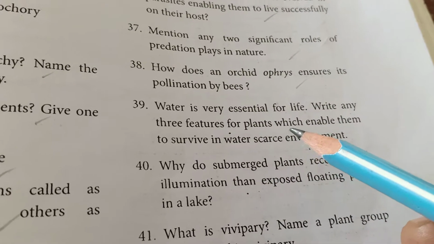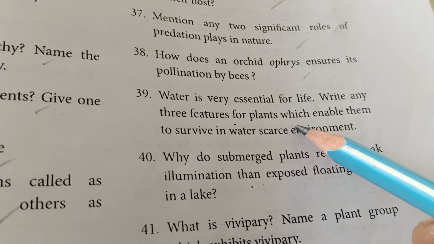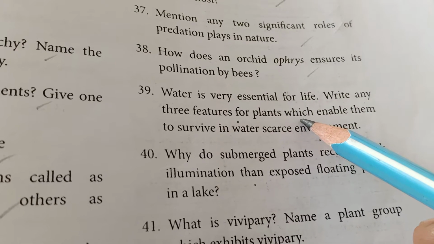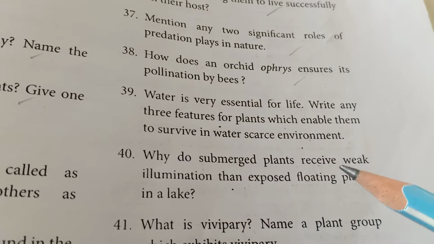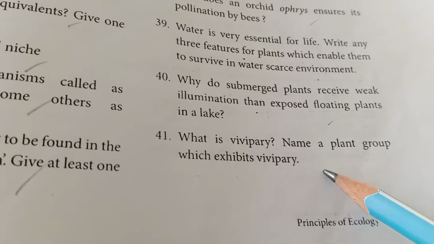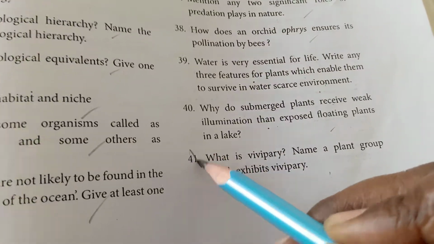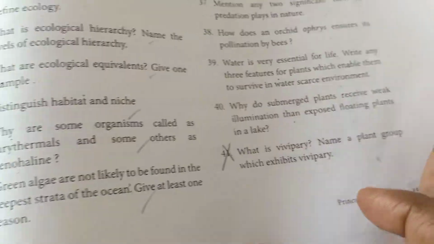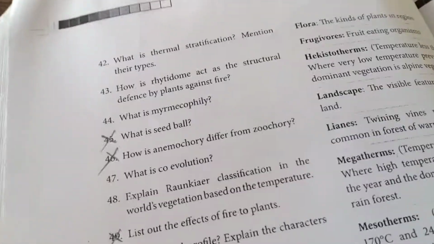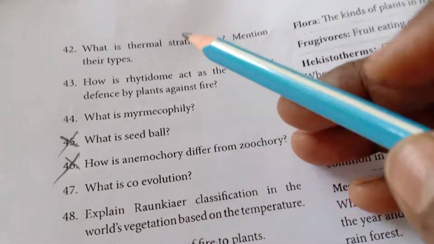This water question, water is actually removed, but you may get this question as a general question because it is related with water. You can write it as a general question. Then about submerged plants. Vivipary you don't have because it comes under halophytes. It is a removed portion. So if you take the question and answers, almost all questions are included.